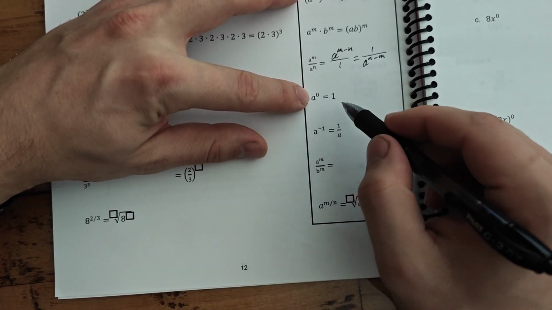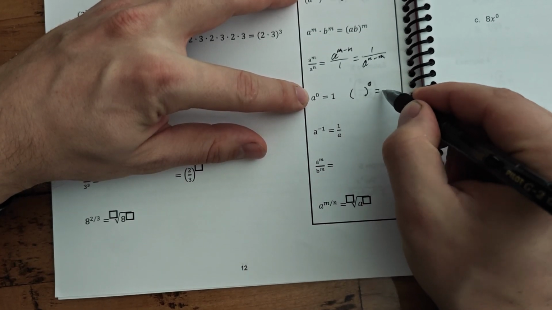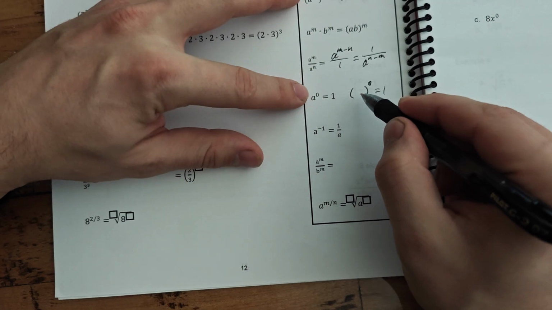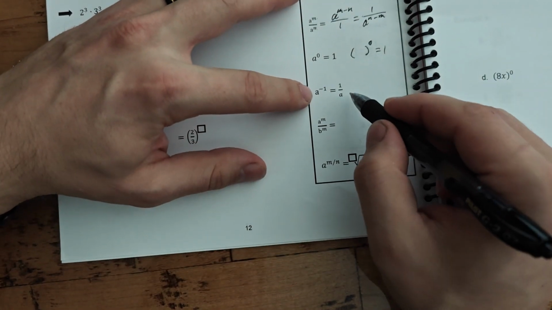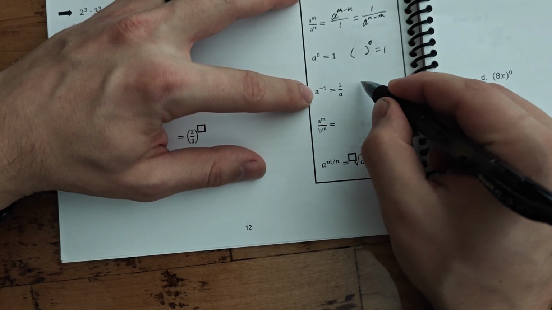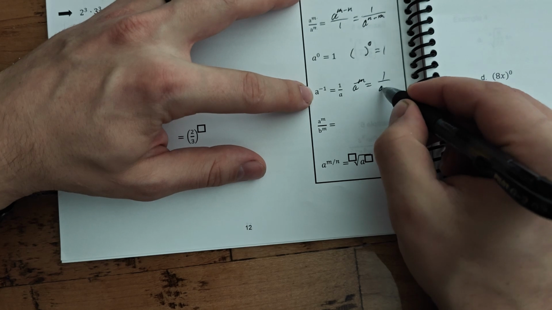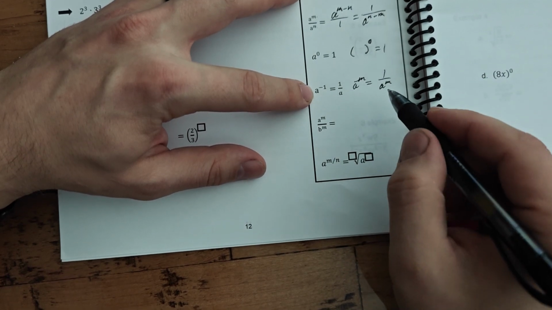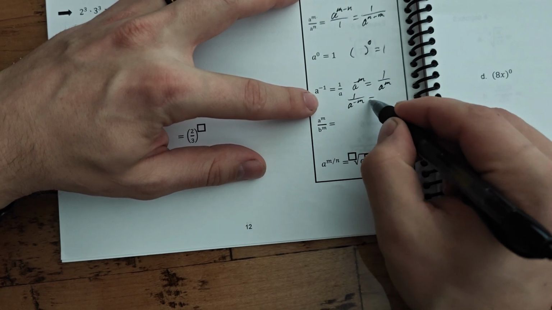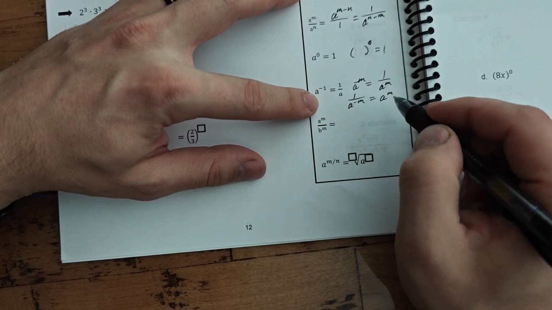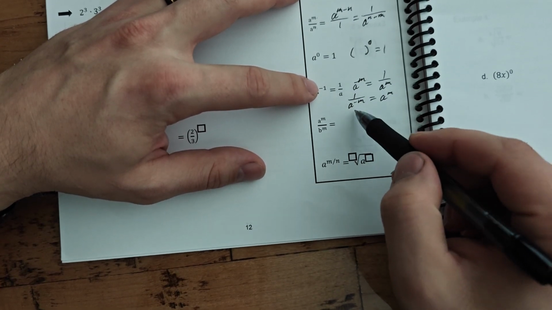A to the 0th is equal to 1. More specifically, anything to the 0th is equal to 1. Doesn't matter if this is an expression in here, doesn't matter what that is, it's always equal to 1. A to the negative first is equal to 1 over a. Also, a to the negative any exponent is equal to 1 over a to that positive exponent. And additionally, 1 over something to a negative exponent is equal to the thing to the positive exponent. Negative exponents move something from the top of a fraction to the bottom, or from the bottom of a fraction up to the top.